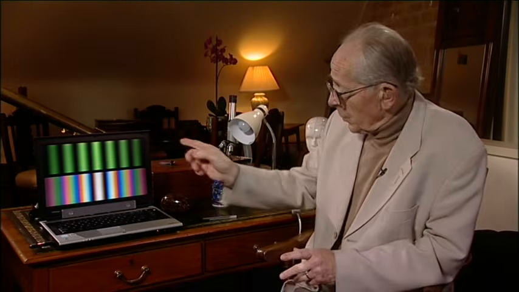Okay, that's what you get with particles. Just two bands, one for each of the slits. So the fact that there are more than two bands here demonstrates quite conclusively that light is made up of waves.